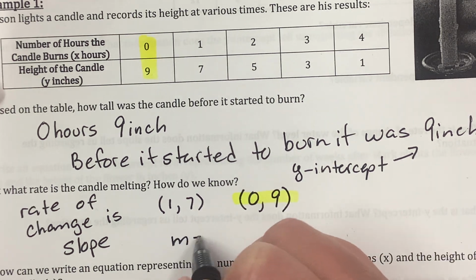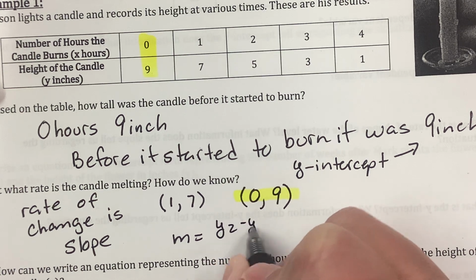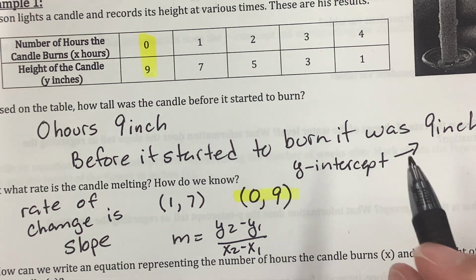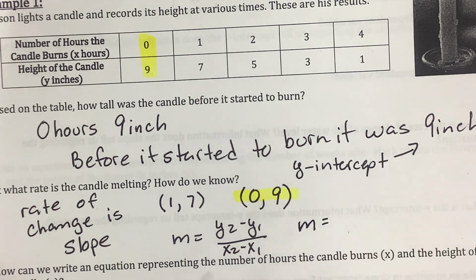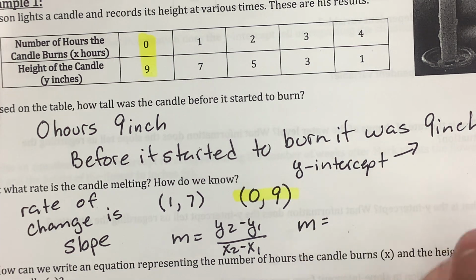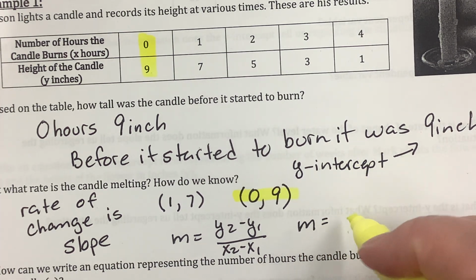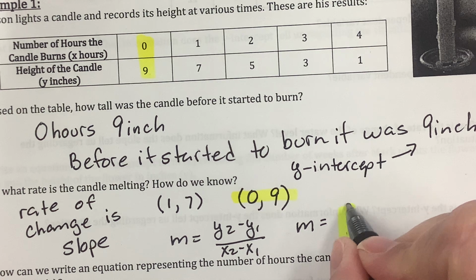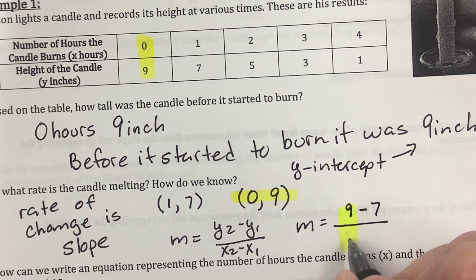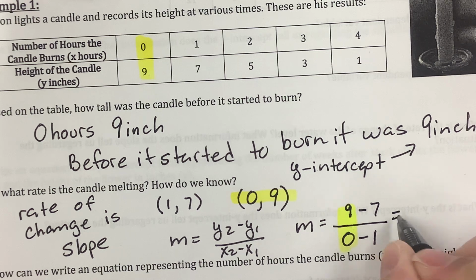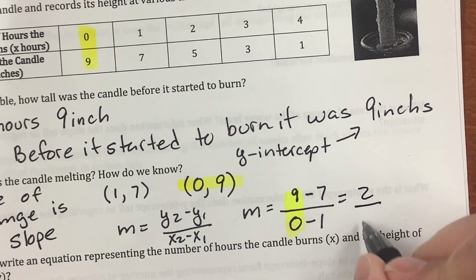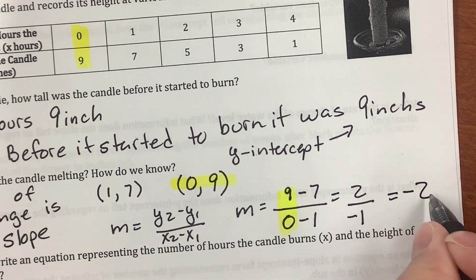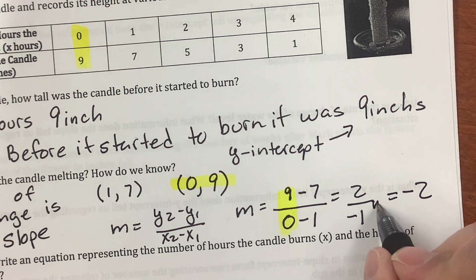My slope formula, m equals y2 minus y1 over x2 minus x1. Substitute the information I know. M equals, I'm using the 9 and the 0 first. Why? Because. So 9 minus 7 over 0 minus 1. 9 minus 7 is 2. 0 minus 1 is negative 1. 2 divided by negative 1 is negative 2. My slope is m equals negative 2.